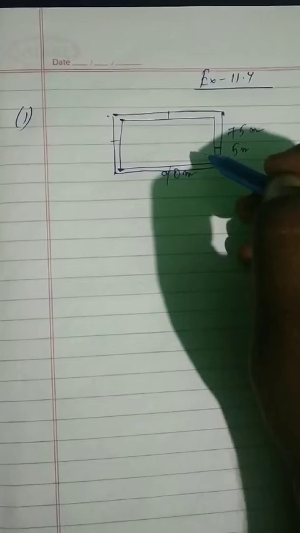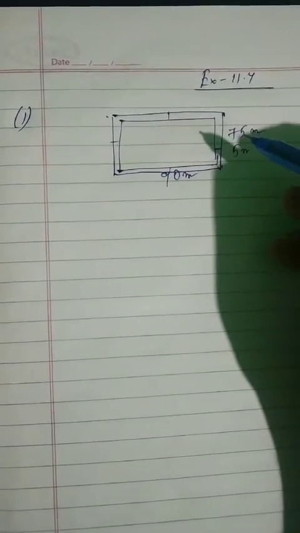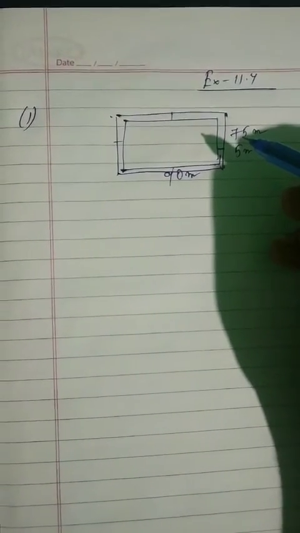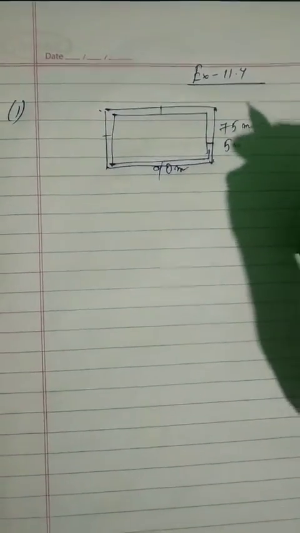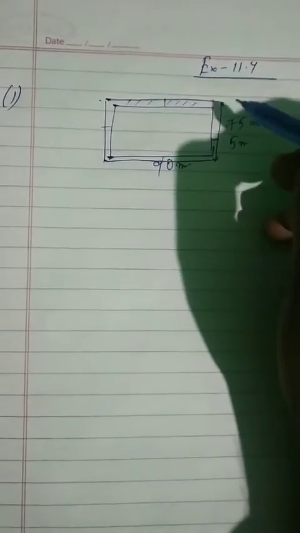This means the garden is surrounded by a path, and the width of the path is 5 meter. Now find the area of the path, also find the area of the garden in hectare. Children, it's very easy to solve. We have already dealt with similar questions in the previous exercise. If I want to find the area of this path, what am I supposed to do?